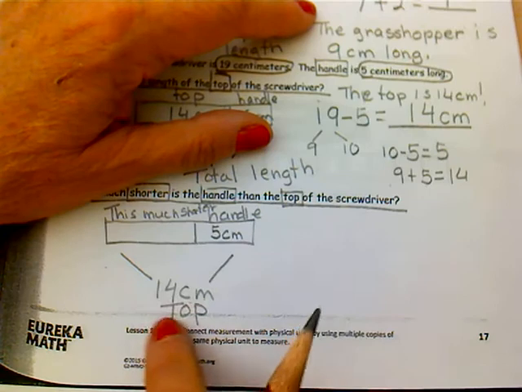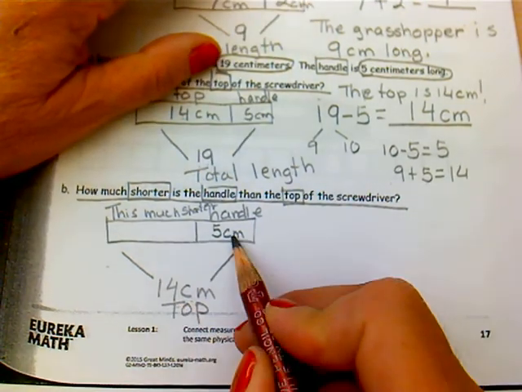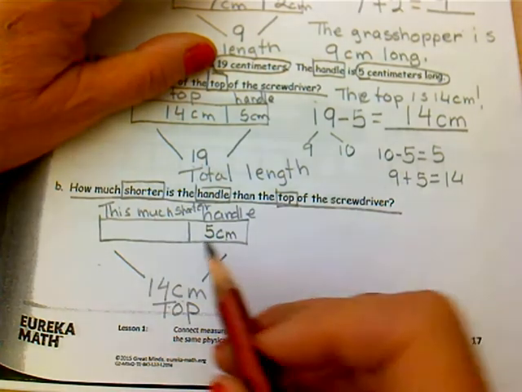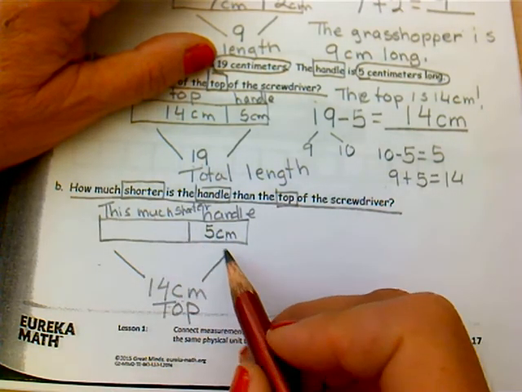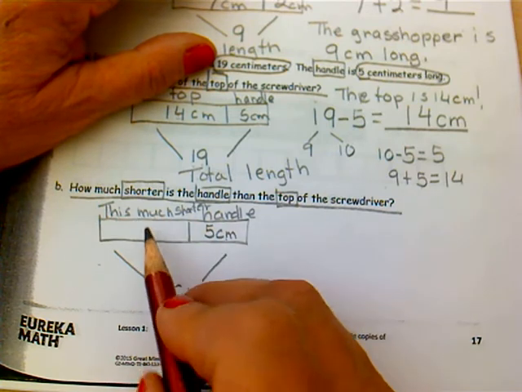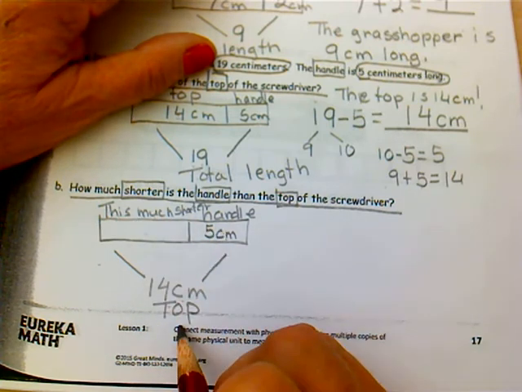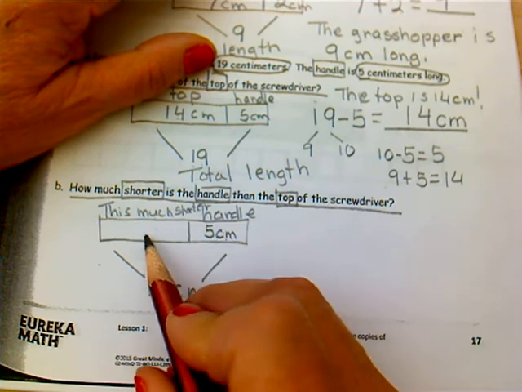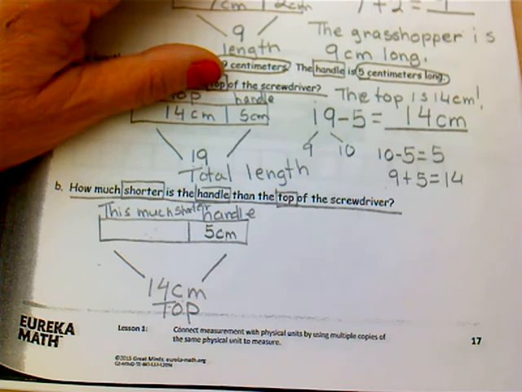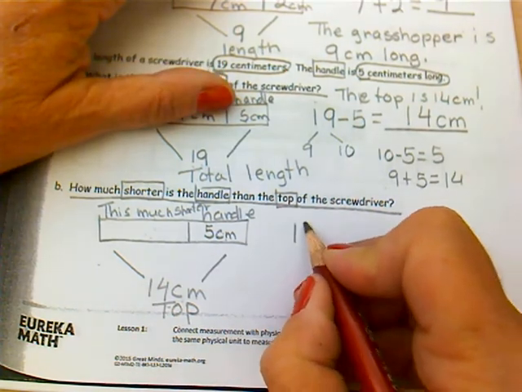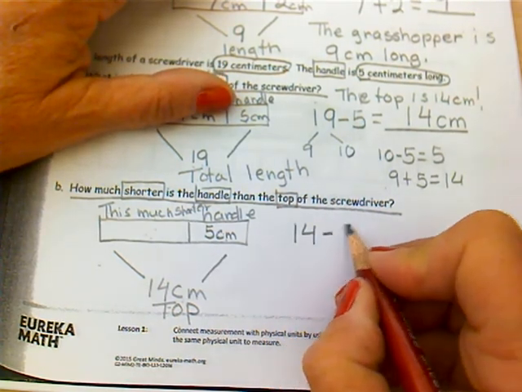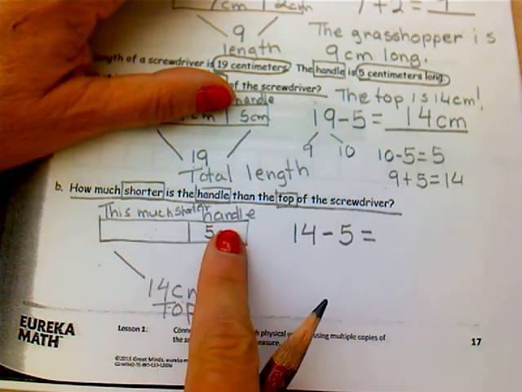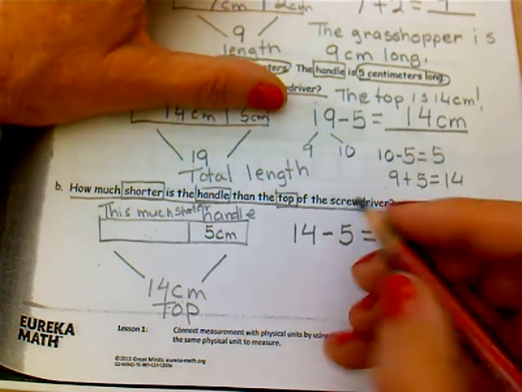So I know that if I take 14 and I take away 5, won't that give me the other part of my bar model? It will, because I know that a number bond is always in a circle. This number plus this number will give me this. This number take away this number will give me that. And this number take away this number will give me this. All right, so let's set up our problem with 14. I'm going to take away the 5 centimeters so that I can find out how much shorter the handle is than the top.